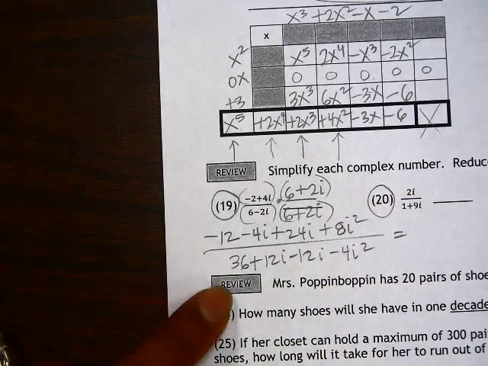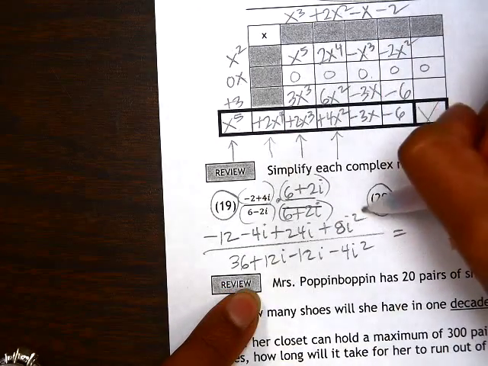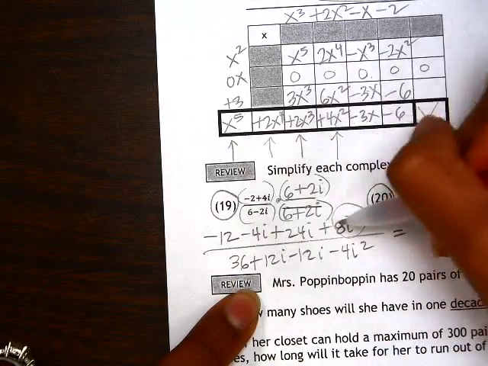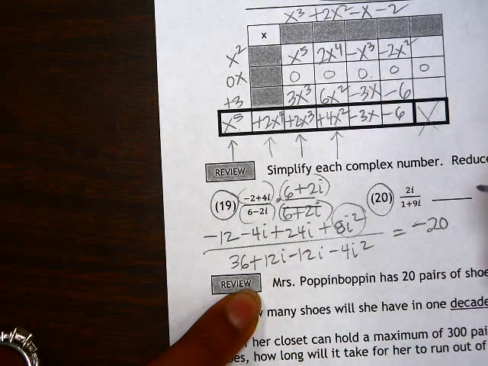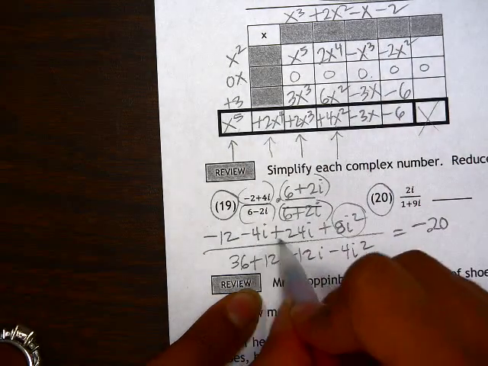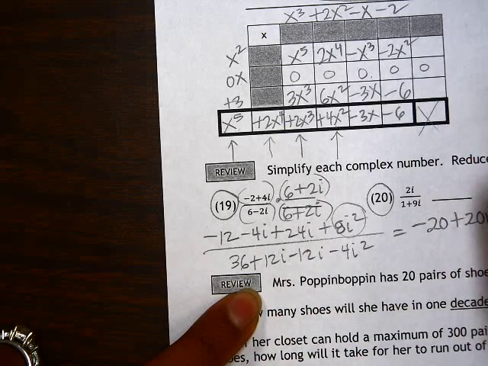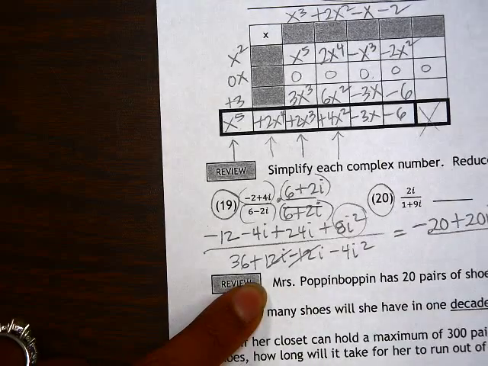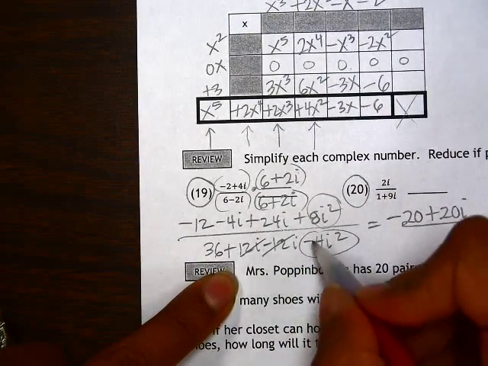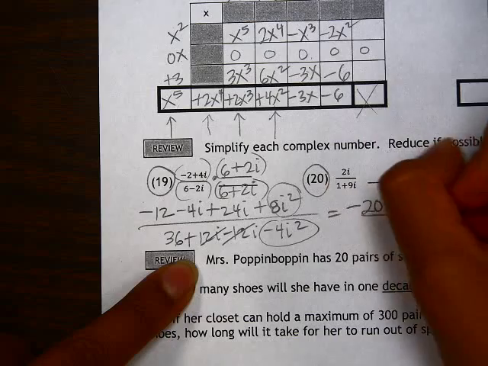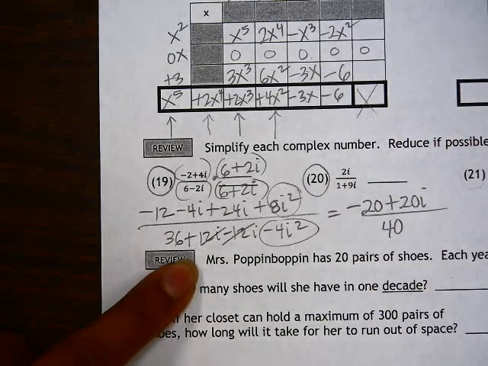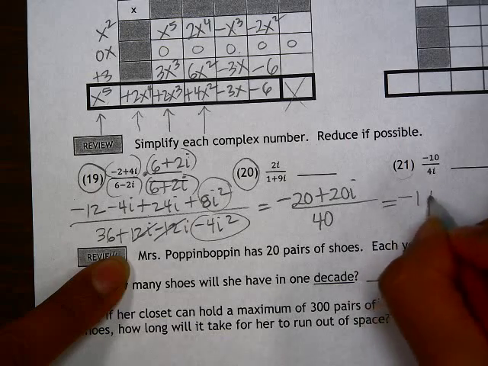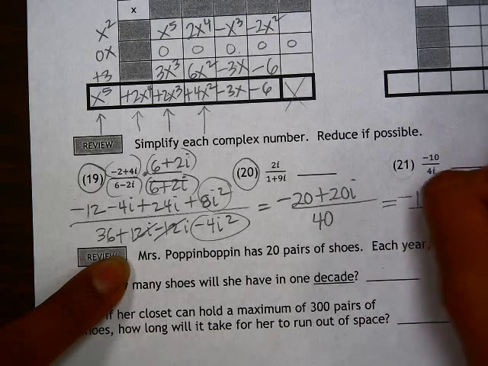Okay, we then need to simplify here: negative 12, and this is 8 times negative 1. So negative 12 and negative 8 add to negative 20. And negative 4 plus 24 is 20i. Then in the denominator, the imaginary parts cancel, which is what we wanted. 36, and then this becomes a positive 4, so that becomes 40. So our final reduced answer, these are all divisible by 20. So negative 1 plus i divided by 2.